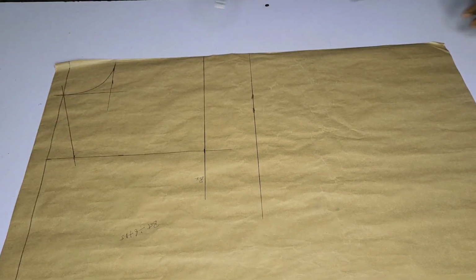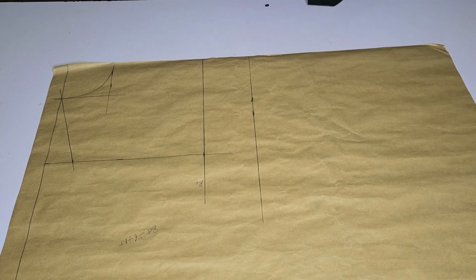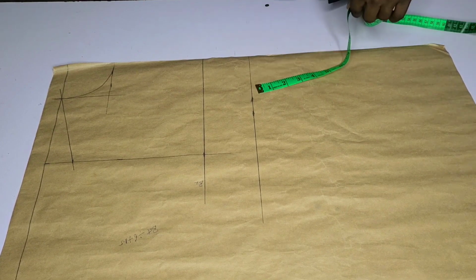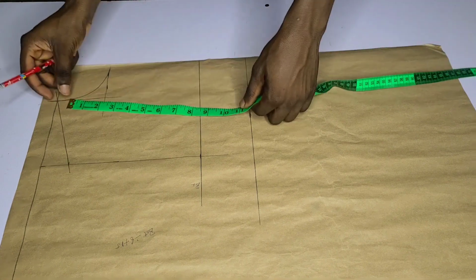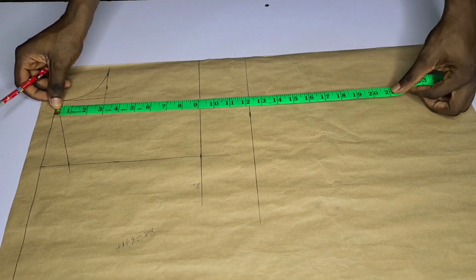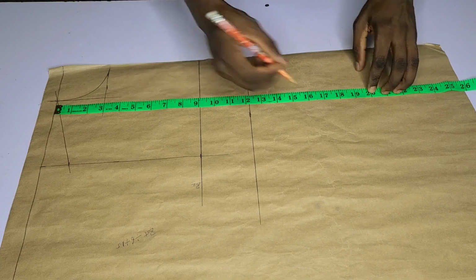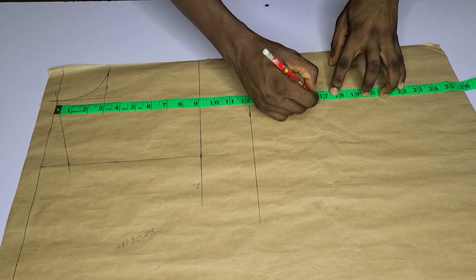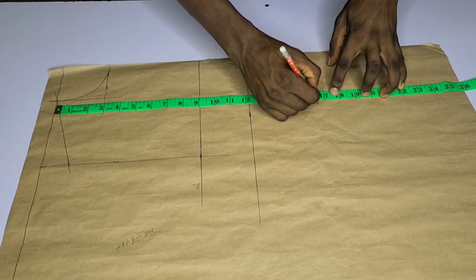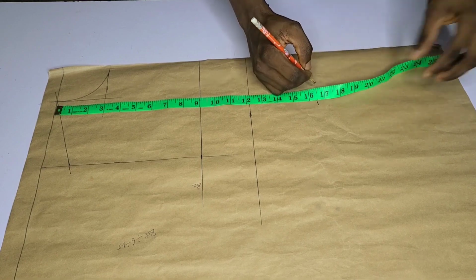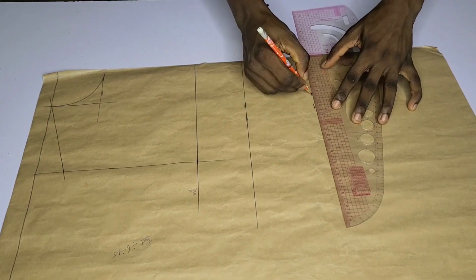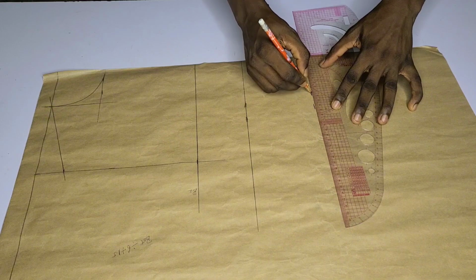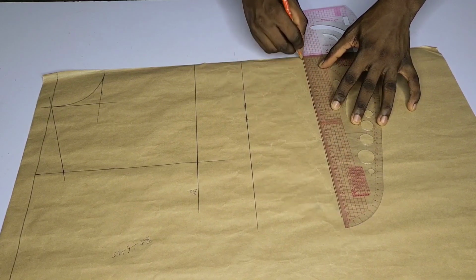So the next we are going to do is to get our shoulder to feet, which is also known as our shoulder to waist. Just place your tape and get it. So I'm using 16.5 as the shoulder to waist. Then you just take a horizontal line right here.